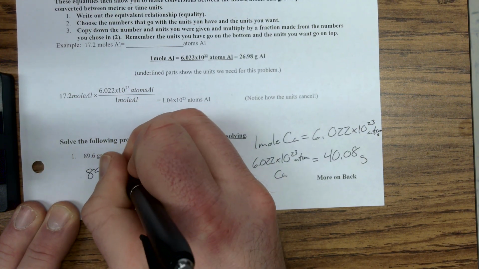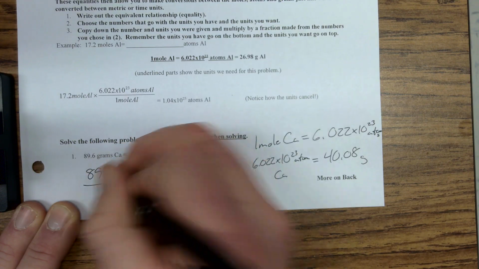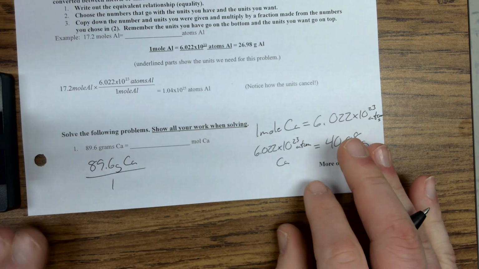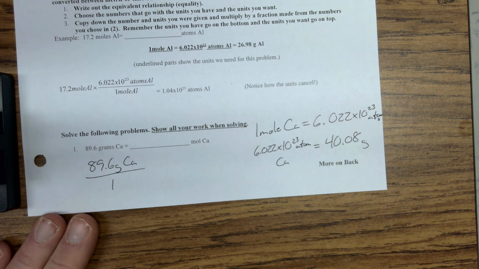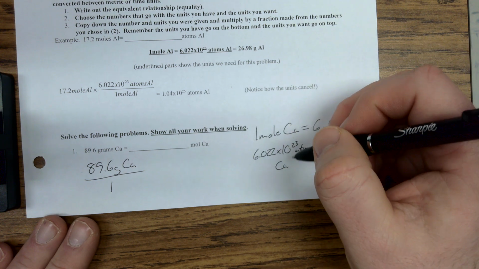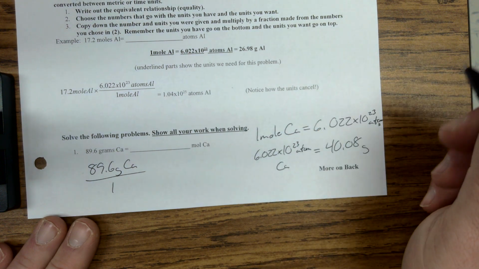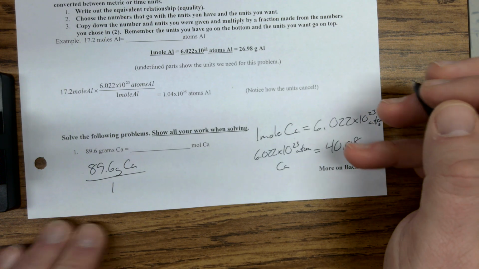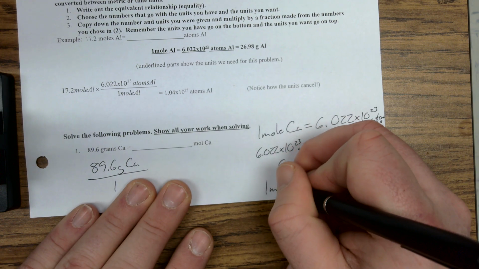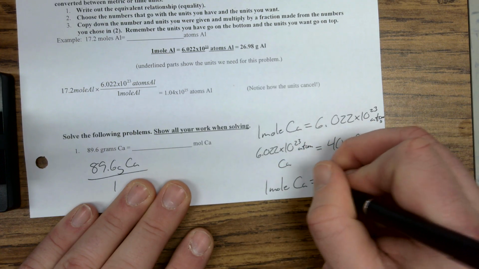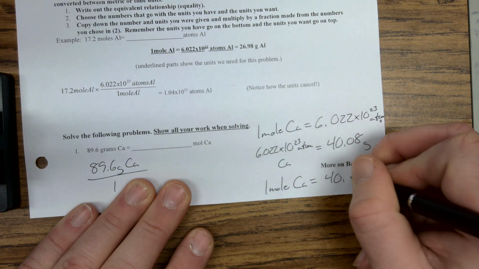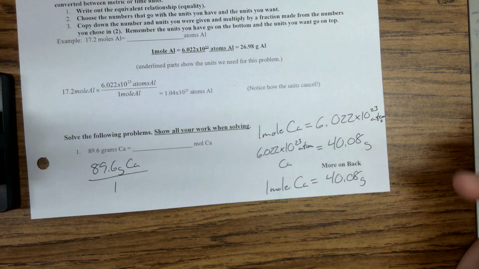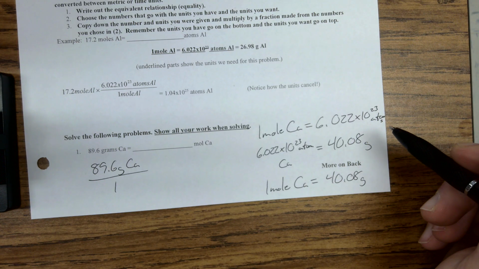So, I have 89.6 grams Ca. Put that over a fraction to make my life easy. Which equality am I going to use? Really, I can also write this out as 1 mole Ca equals 40.08 grams, because they all equal the same.